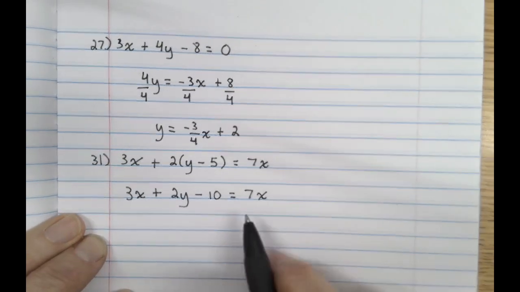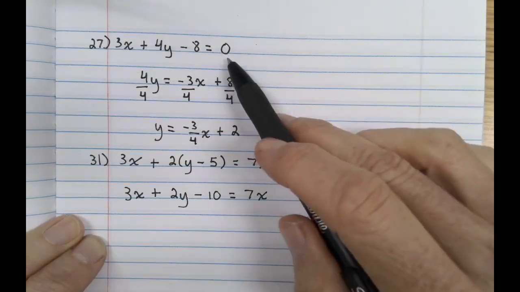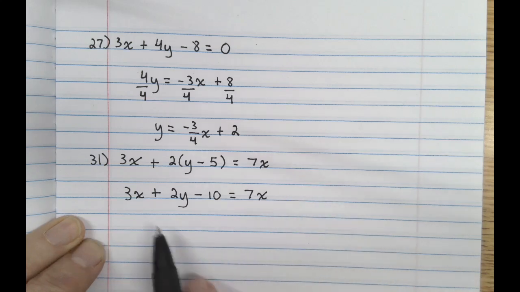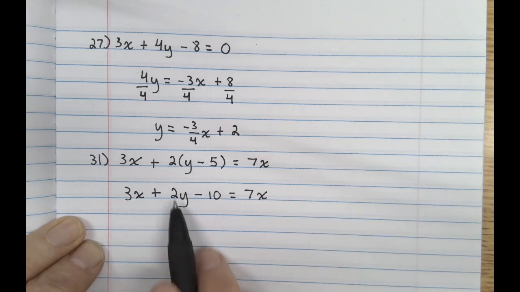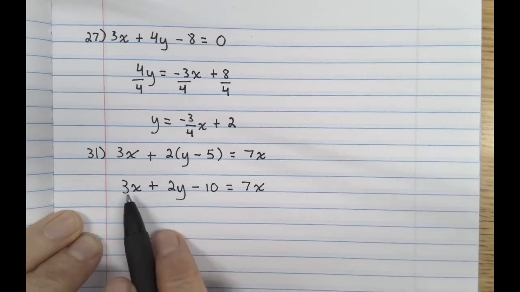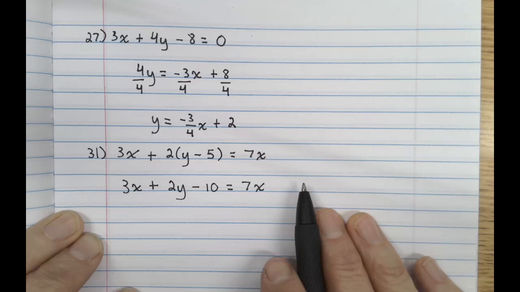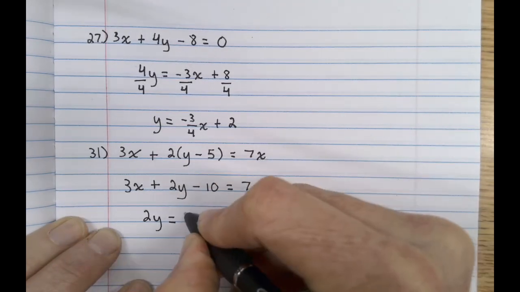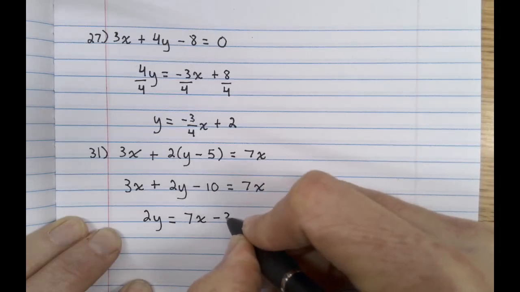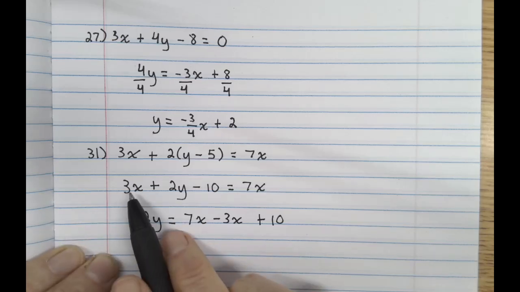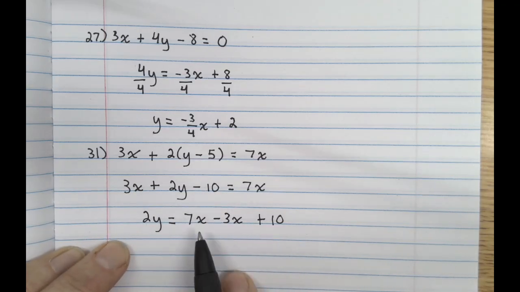Now here's something else that's interesting. Like in 27 I just had a 0 on the right side. Now I've got 7x on the right side. But I'm still basically going to do the same thing. I want to get y all by itself. So the 3x and the minus 10 have to go. If I want to put the 3x and the minus 10 on the right side, I just switch the signs. So I'll have 2y equals 7x minus 3x plus 10. I just took the signs for these, switched them, and put them over here with the 7x.